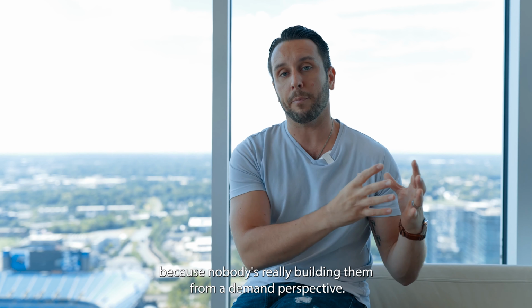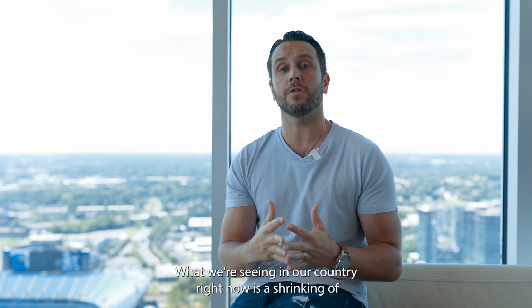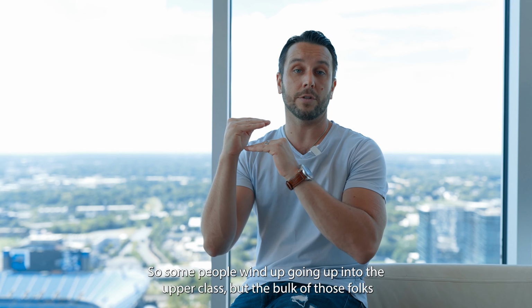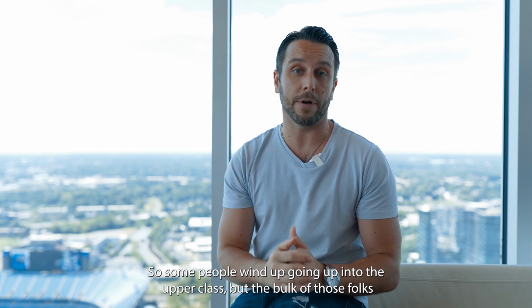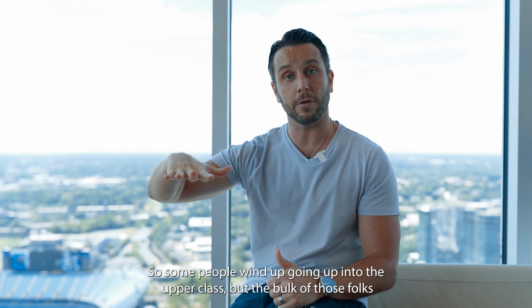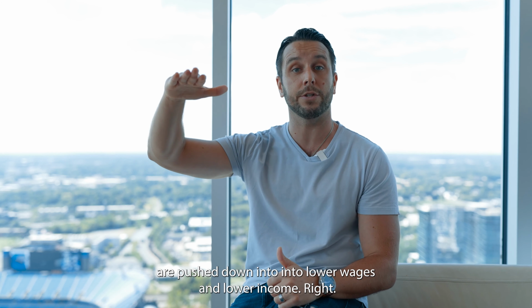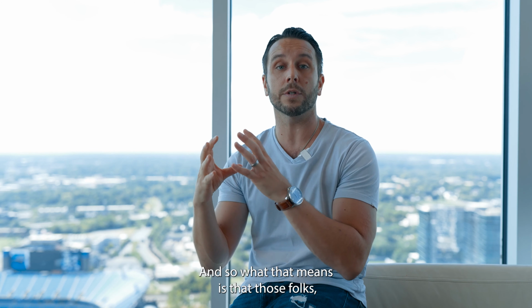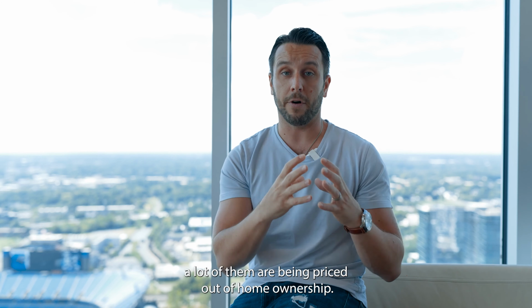From a demand perspective, what we're seeing in our country right now is a shrinking of the middle class. Some people wind up going up into the upper class, but the bulk of those folks are pushed down into lower wages and lower income, right? And so what that means is that a lot of them are being priced out of home ownership.